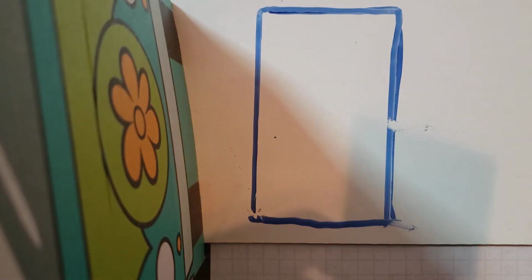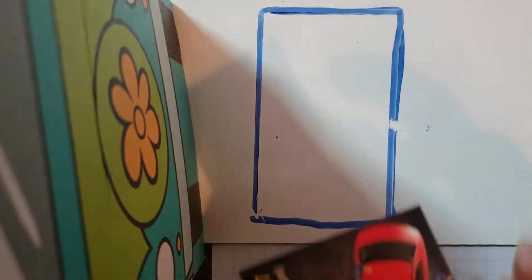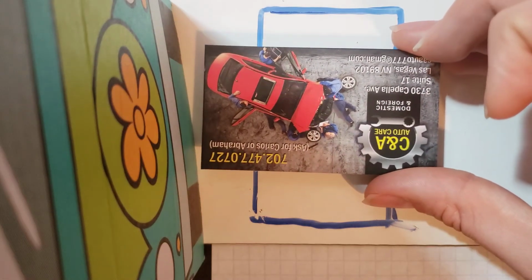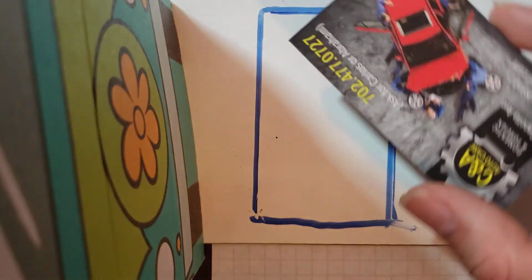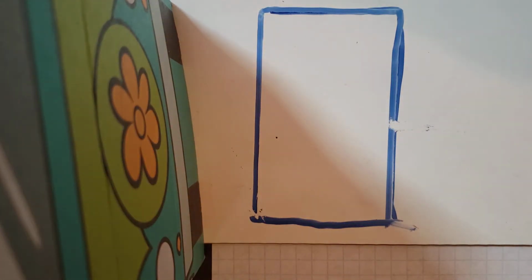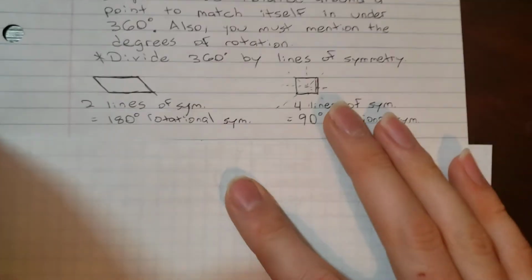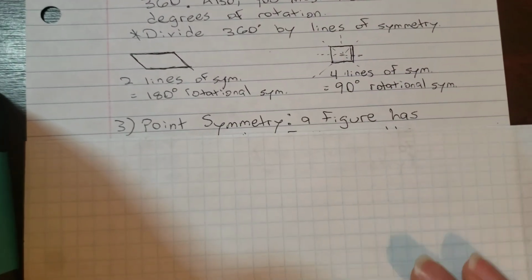But this guy will need to rotate 180 degrees. See, if it's like this, if I just rotate it 90 degrees, well, it doesn't fit the original shape. So it needs to go 180 before it fits the shape, okay? So that is rotational symmetry.